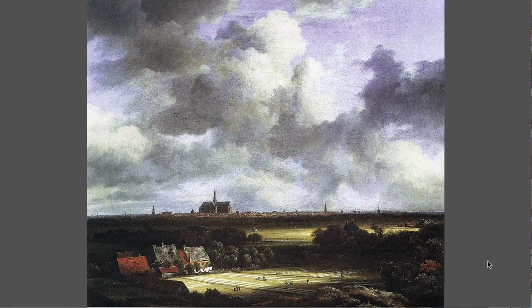And Ruisdael, among the perhaps dozens or scores of painters who were landscape specialists, was especially good at it, especially because he was able to create drama using these pools of light that come when the sun pokes through the clouds and puts light on something. And here it happens to put light on this space where they're bleaching the linens. So there's some drama going on with that.